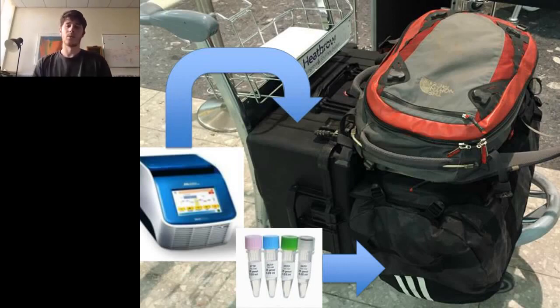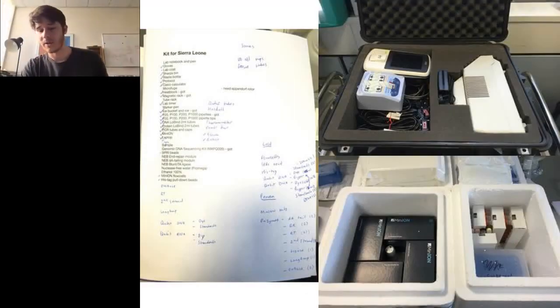So what else do we need to include in our mobile lab? Well, I'm going to talk about how we sequenced Ebola first of all. We decided that the simplest way to try and sequence Ebola would be to use an old technology called PCR, the polymerase chain reaction. And this is the equipment that we took with us.